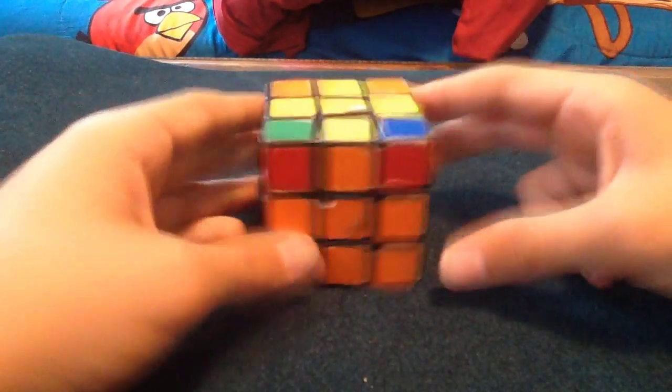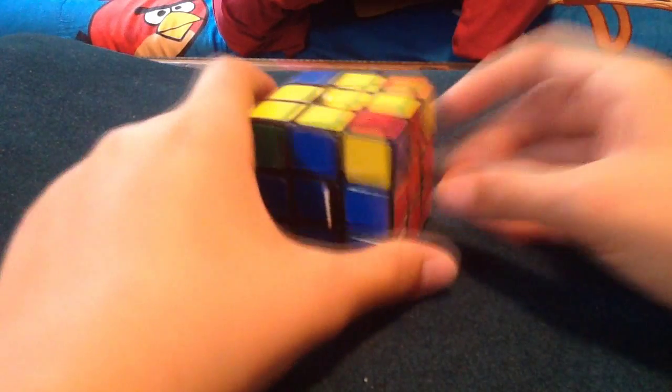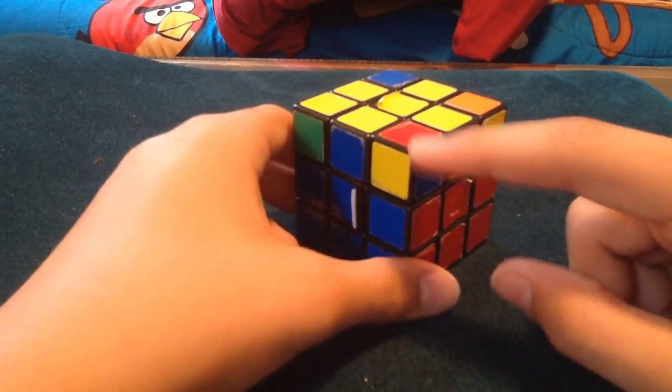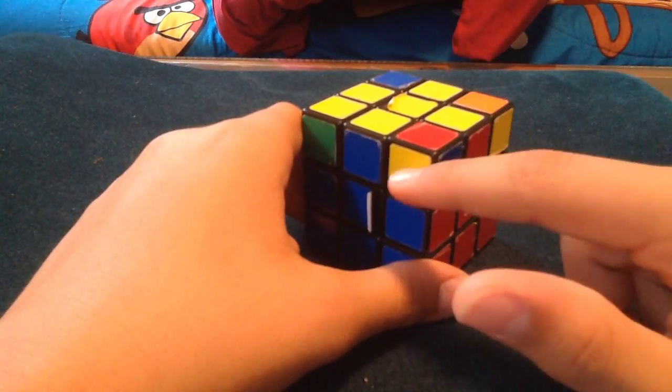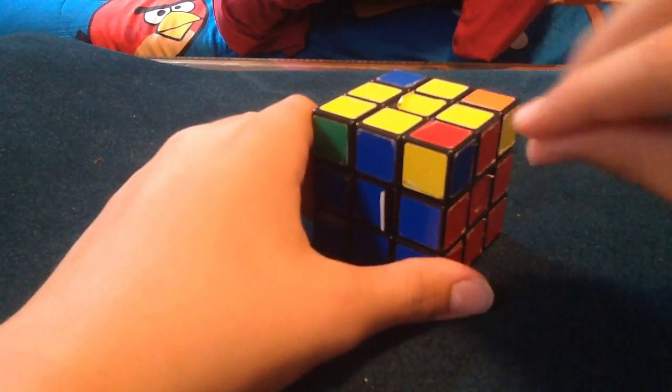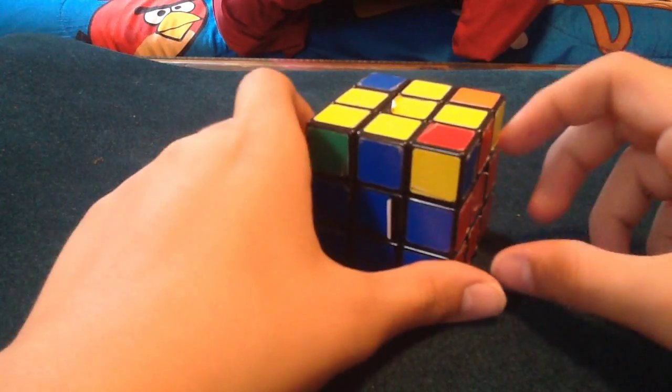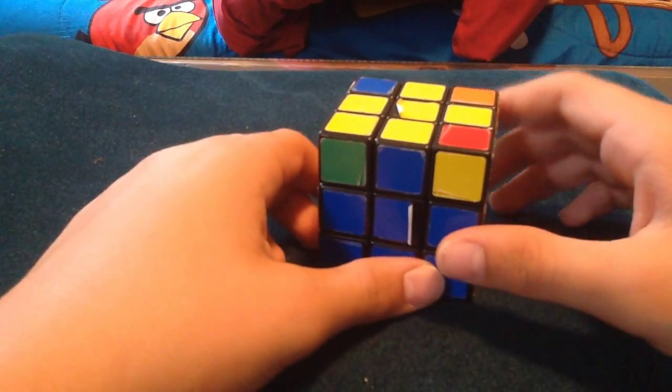Now our next step is to position the corners in the correct spot, just like we did with the 2x2. Let me position one in the right spot so you know what I'm talking about. As you can see, this corner is in the right spot. See, blue, red, yellow, blue, red, yellow. It's in the right spot, but it's just not twisted. It's just not rotated. But we're not going to worry about that right now.